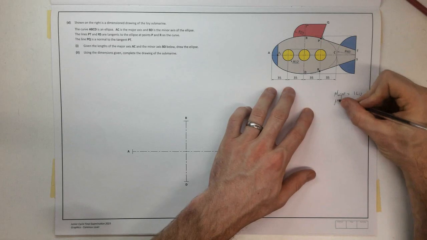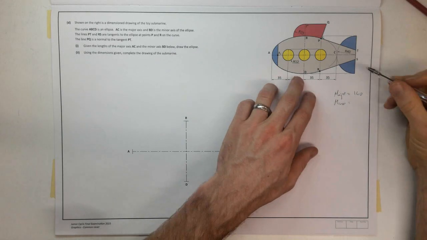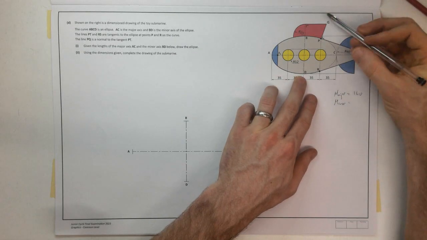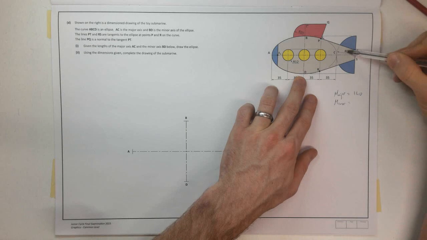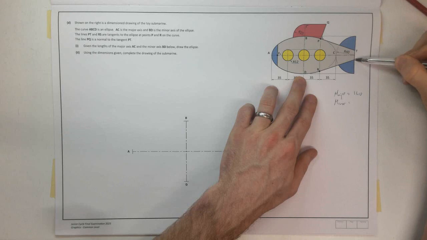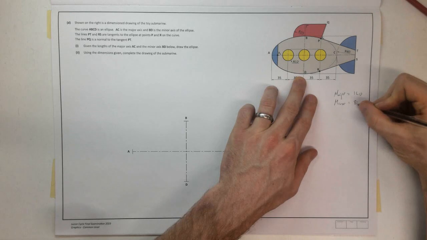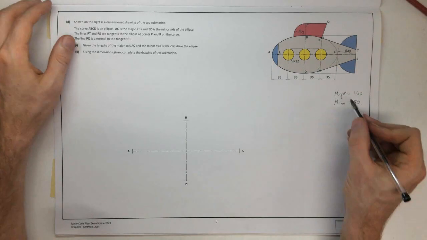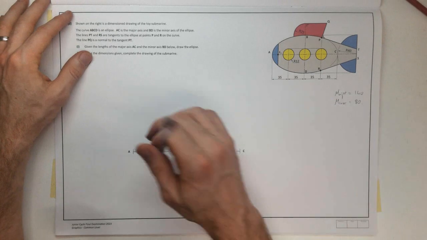And our minor is from there to there. Measurement first, that length, radius 40, that'll be 40, so the full thing is 80. Okay, so we have our major and our minor. We should be able to draw our ellipse.